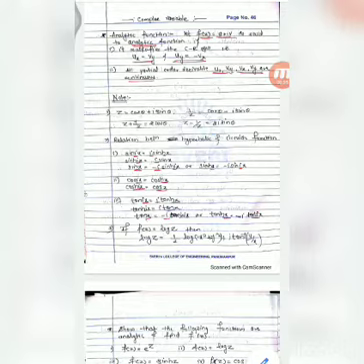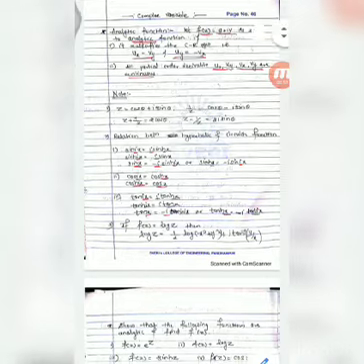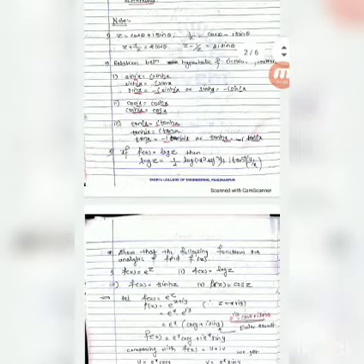They should be continuous. Note that z is equal to cos theta plus i sin theta, and by De Moivre's theorem we will get 1 upon z as cos theta minus i sin theta. If you add these two, we will get 2 times cos theta, and if you subtract these two, z minus 1 by z, we will get 2i sin theta. These are the points which are important for MCQ type questions.